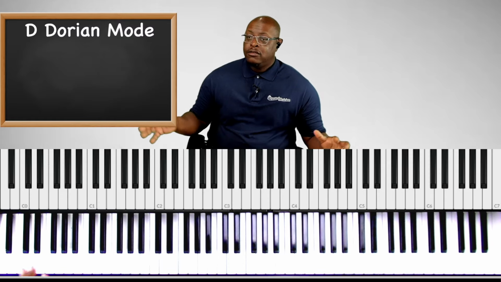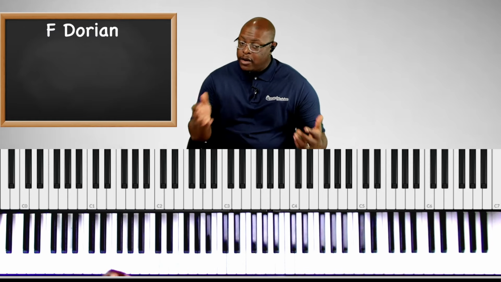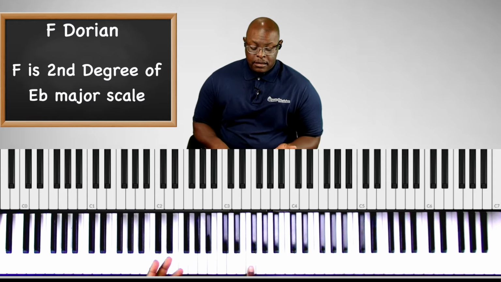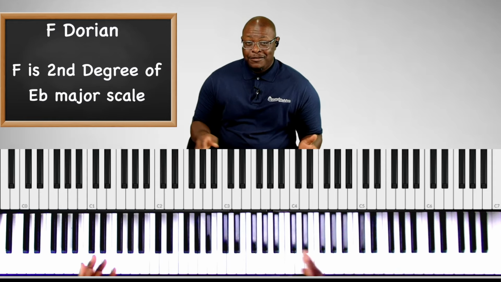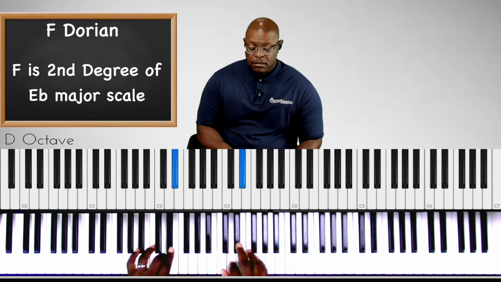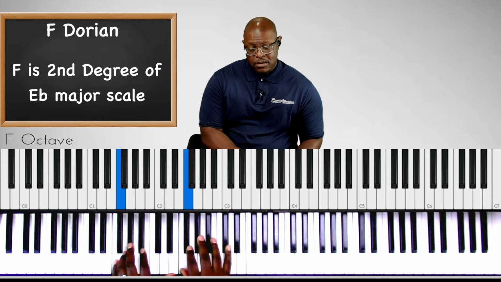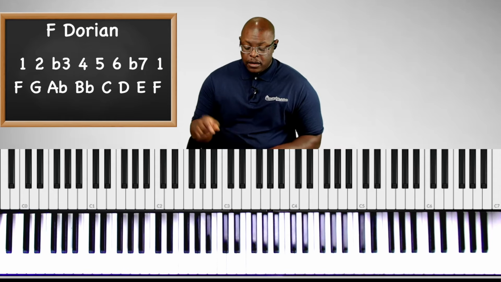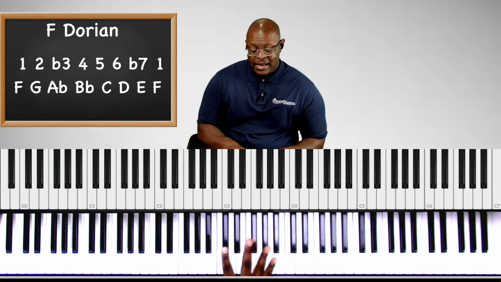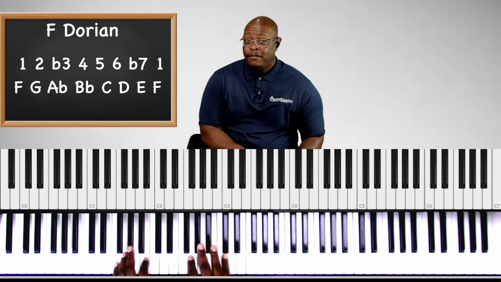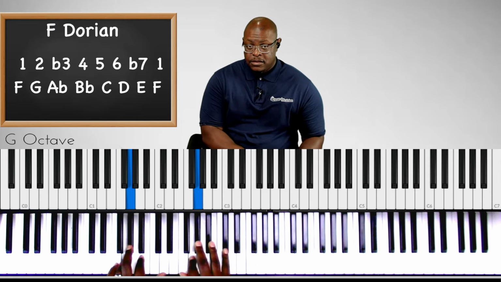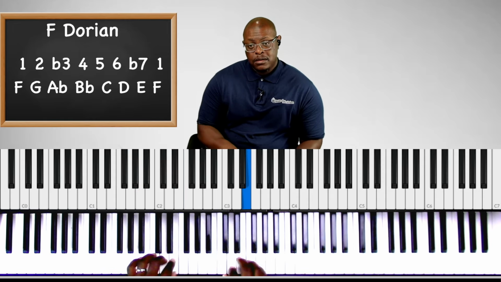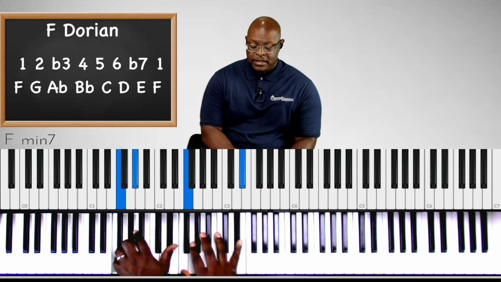So let's say I'm trying to create F Dorian. All right, so how do I do it? Well, I can think F is the second scale degree of what major scale? E flat. So, I play the E flat major scale starting on F. Right? Or I could think F major and use our analysis that we did earlier. So our analysis said, oh, we have a flat 3 and a flat 7 in there. So I'm going to play F major, but I'm going to have a flat 3rd and flat 7. So here's my flat 3rd. Here's my flat 7. So F major will be, but with a flat 3rd and flat 7.